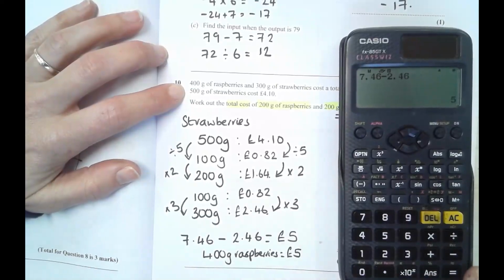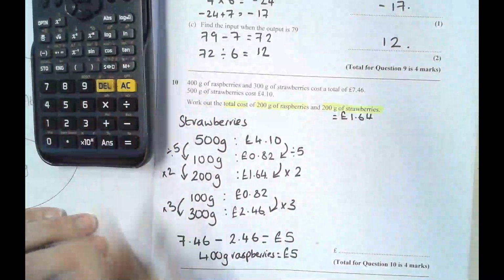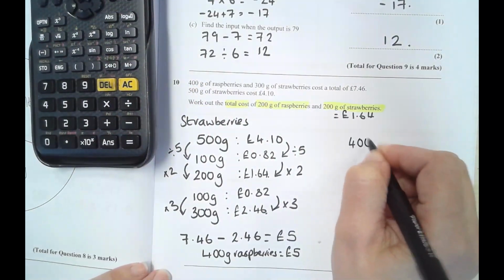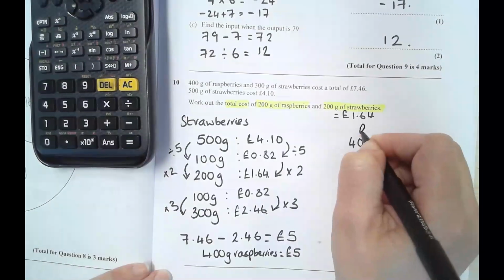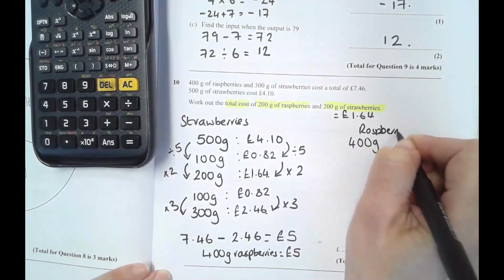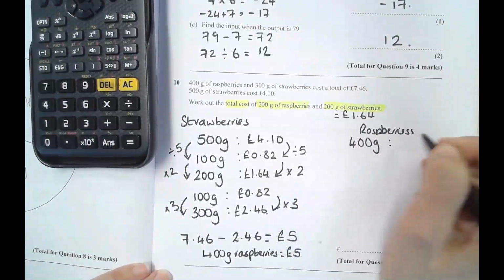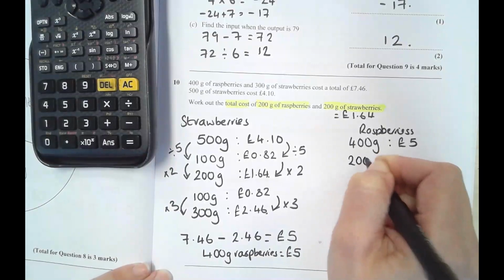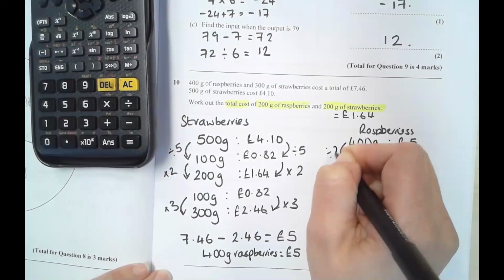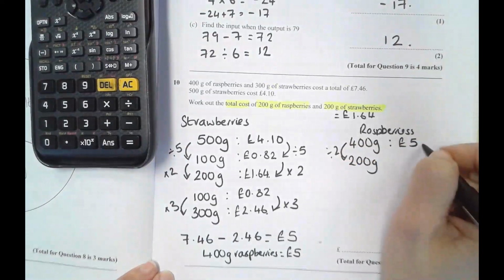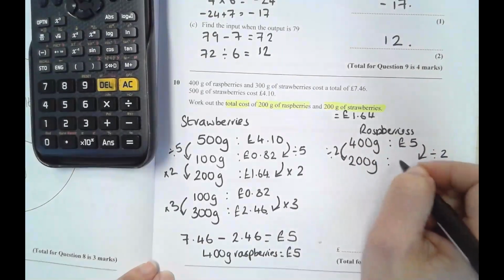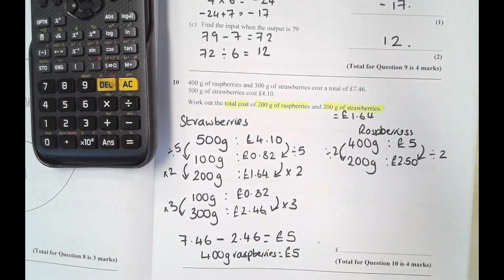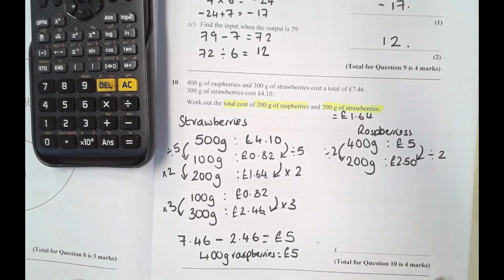cost £5. But I need 200 grams of raspberries, so if 400 grams, these are my raspberries, if 400 grams of raspberries costs me £5 and I want 200 grams, if I just divide that by 2, and I can divide that one by 2, that tells me that 200 grams of raspberries cost me £2.50.